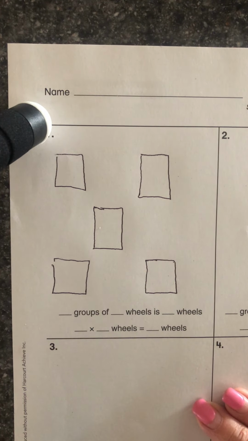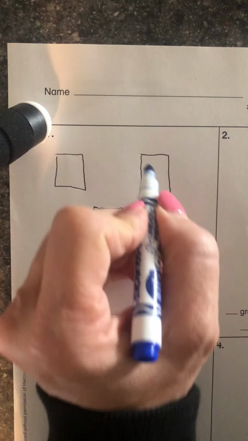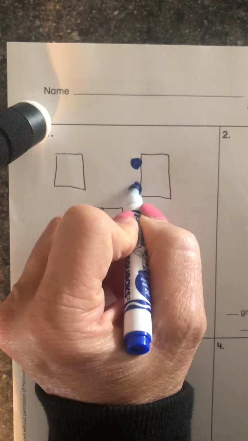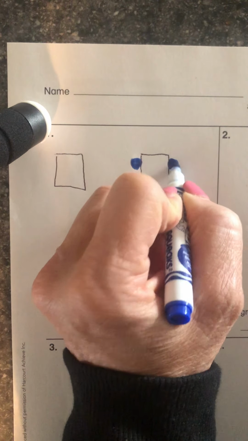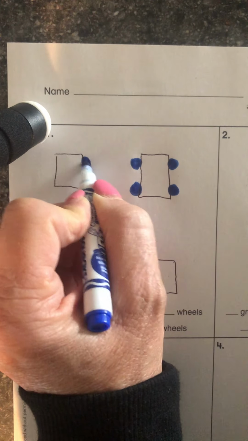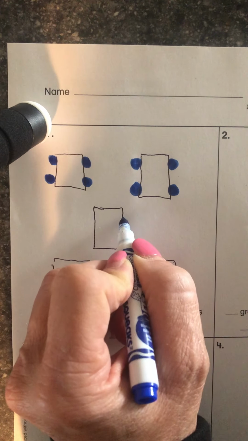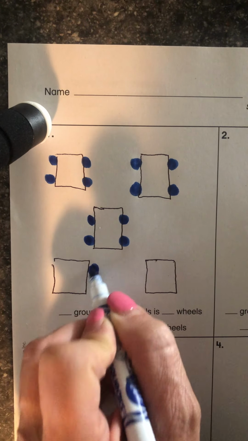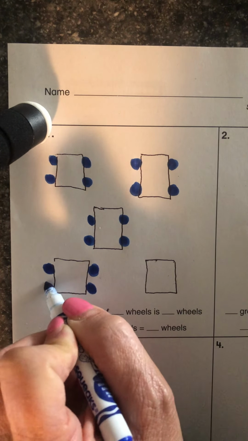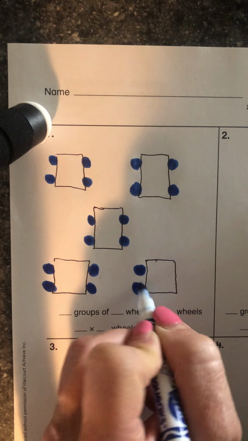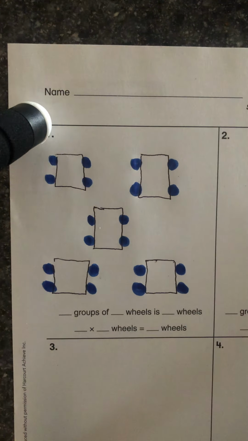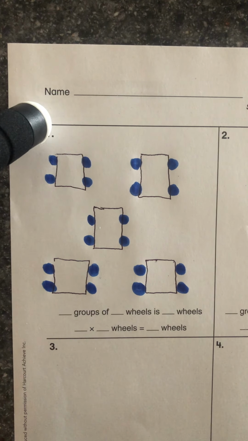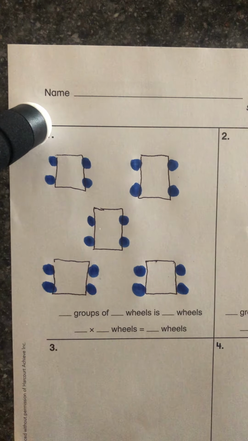Now, let's think, how many cars, or not cars, how many wheels do cars have? Okay, cars have 4 wheels. So I'm going to take my crayon or my marker and I am going to draw a picture showing that each of my cars has 4 wheels. Okay, so my picture shows that my story is 5 cars have 4 wheels.